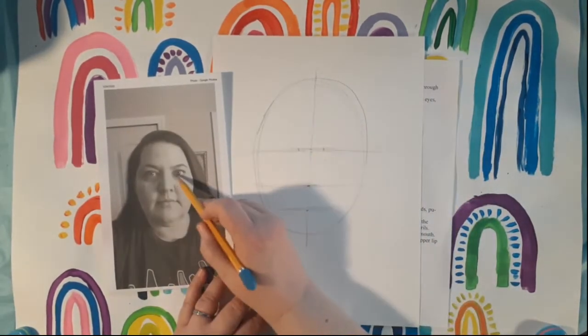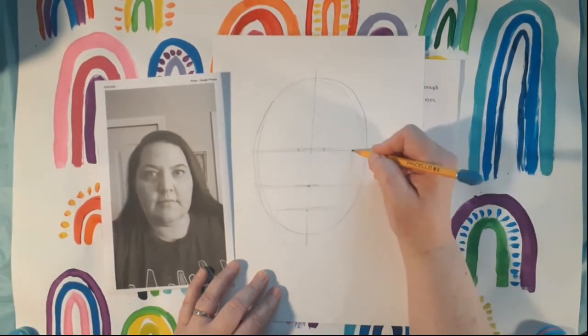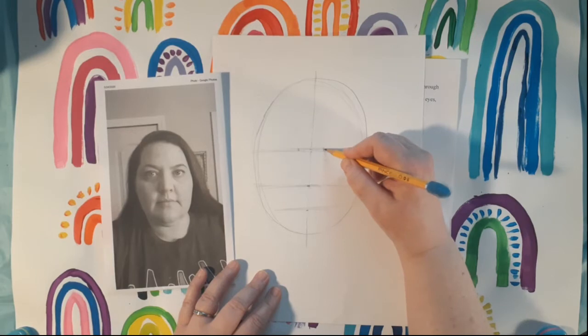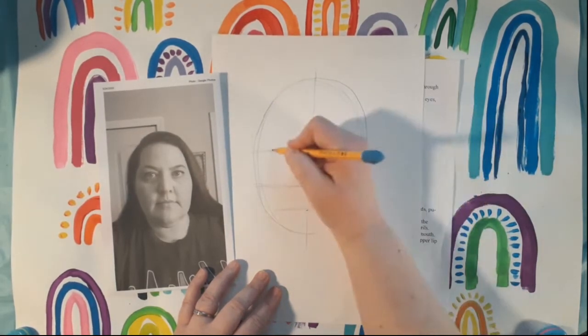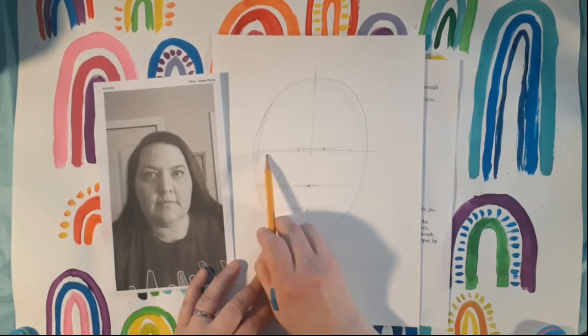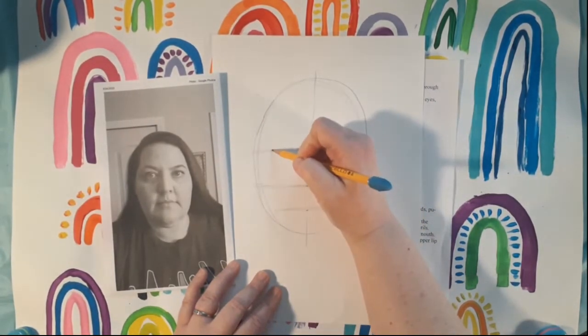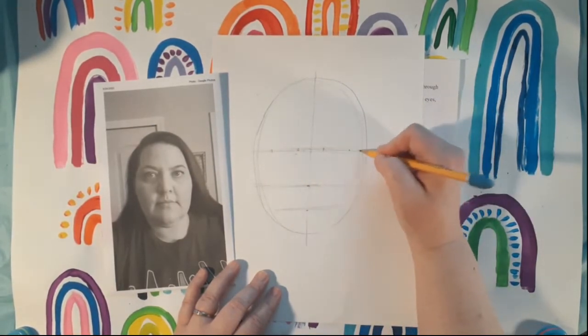And this is where you have to guesstimate a little bit. I like to mark first, and I like to mark the inside crease of my eye and the outside crease of my eye before I draw anything. Because if you notice right here and here, that's huge. There's like little space at the edge. So I'm going to bring that in a little bit. And then this looks pretty good.